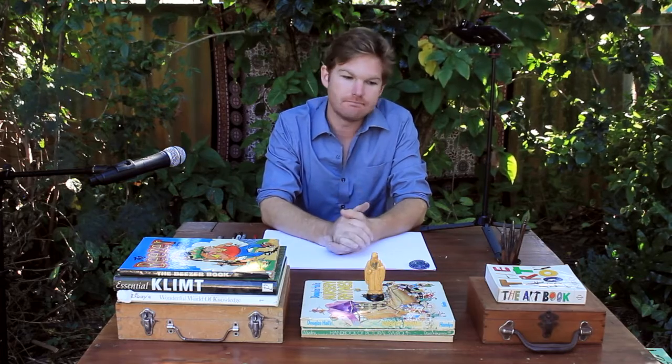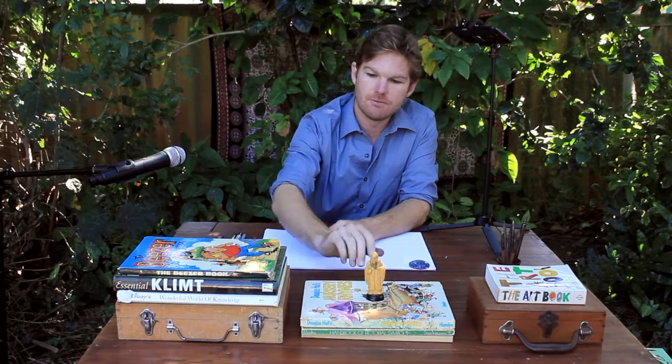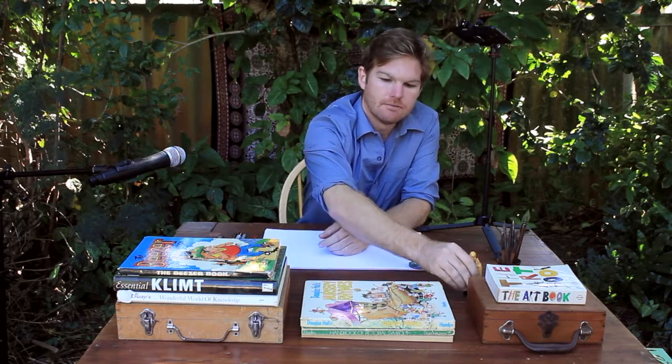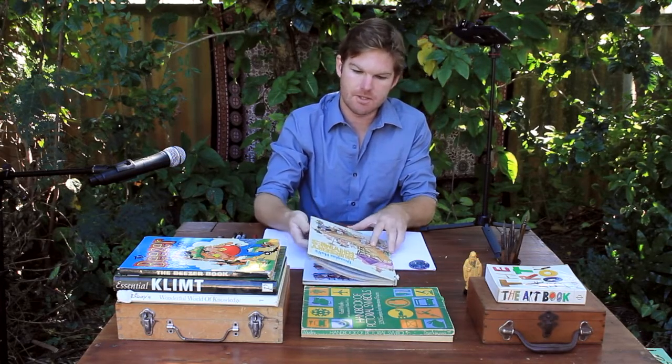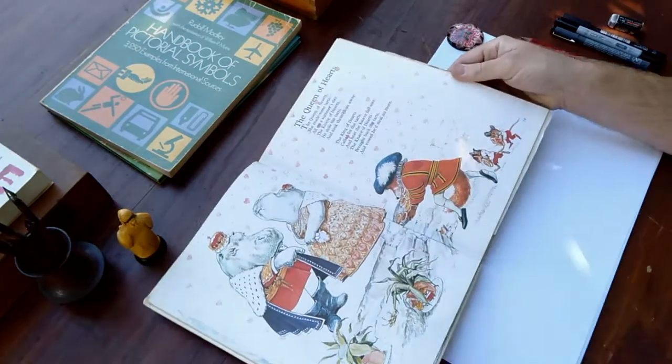Today we're going to talk about the difference between copying and tracing. There are different thoughts about how copying something can be useful or benefit your drawing practice, and I'd say the big difference is that if you copy it by tracing, there's not as much learning going on. But if you have already a flat two-dimensional drawing, and this one is from one of my favorite books as a child, Douglas Hall's Nursery Rhymes.